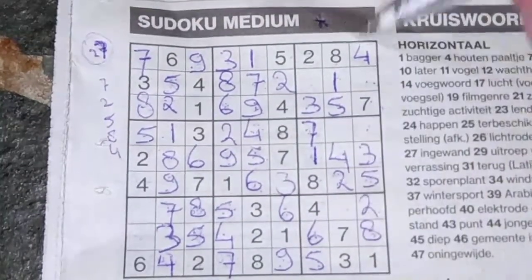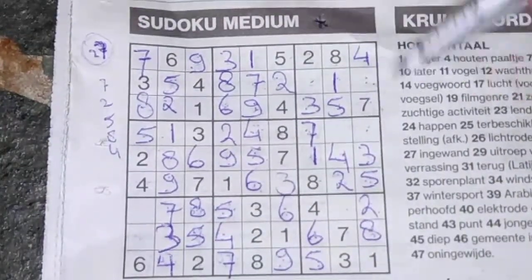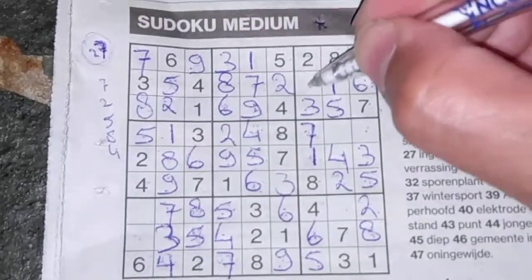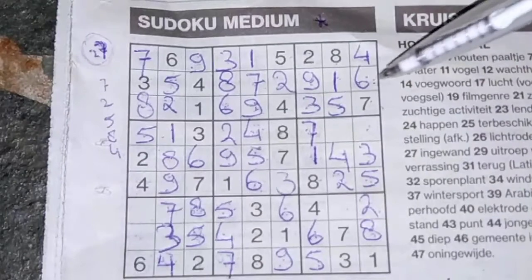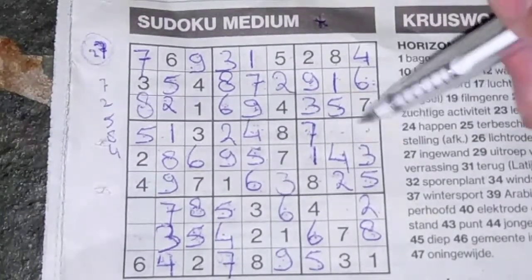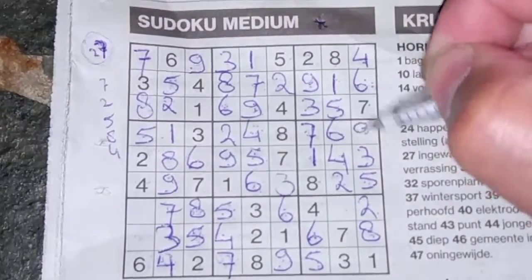should be there. 2 numbers left in this big square, the 6 and the 9. We have a 6 here, no 6 there. 6 should be here. The 9 goes there. 2 numbers left in this big square, the 9 and the 6. We have a 6 here, no 6 there. 6 should be here, and the 9 goes there.